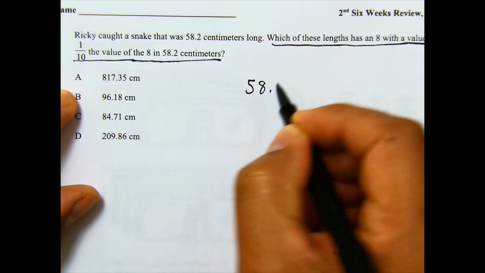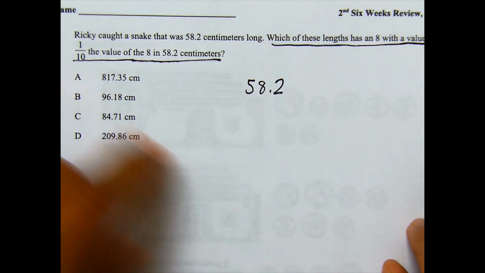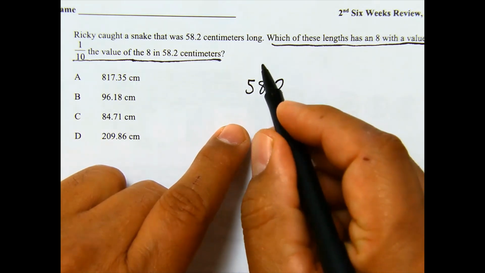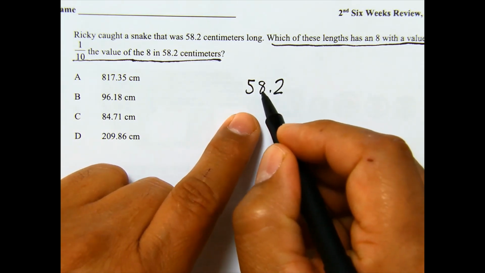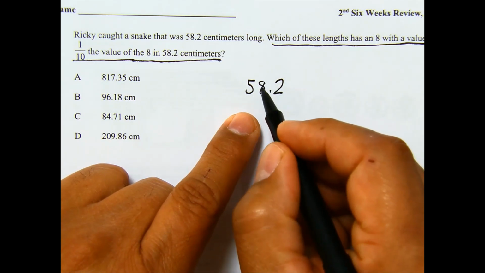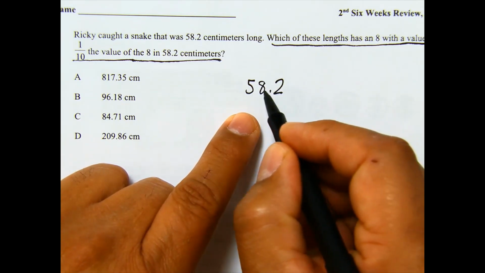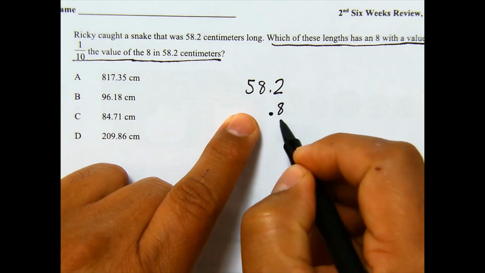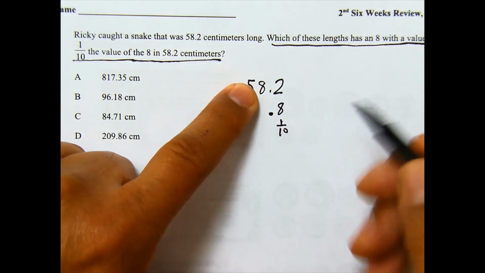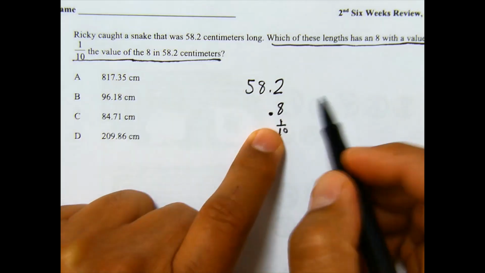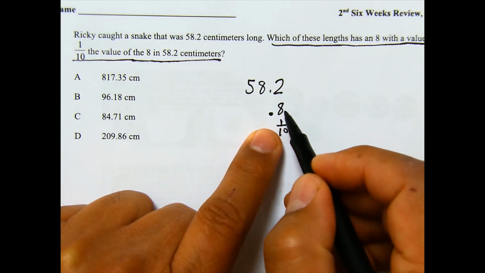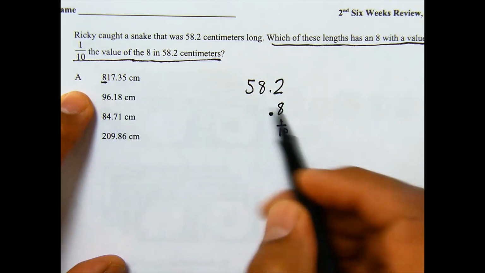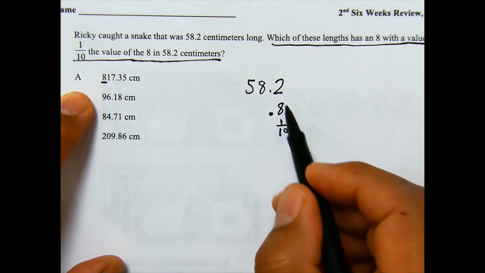So 58 and 2/10. The 8 is in the ones place. If I want this to have a value 1/10 of what it has right now, then this has to move back one place value. So I'm looking for a number that has an 8 in the tenths place, and this would be 1/10 the value of that 8. So I look at A. A has an 8 in the hundredths place. Nope, we're looking for one that has it in the tenths place.